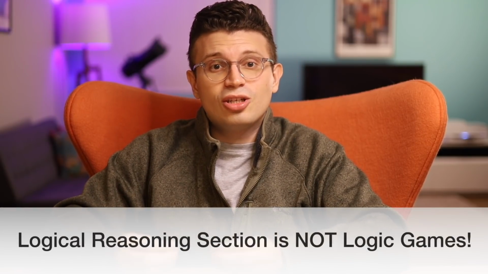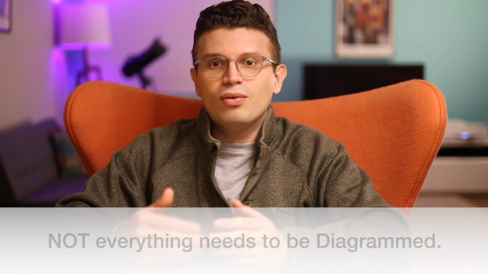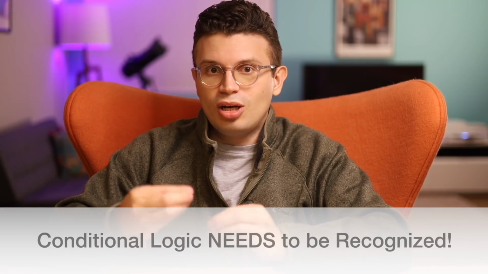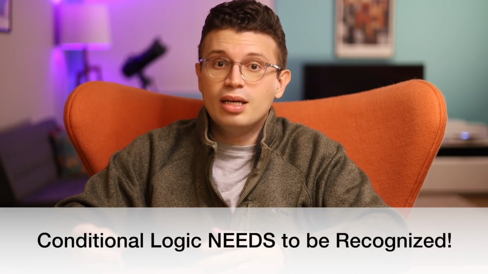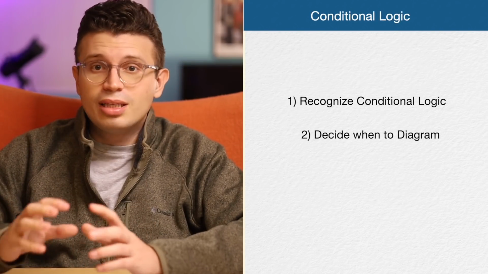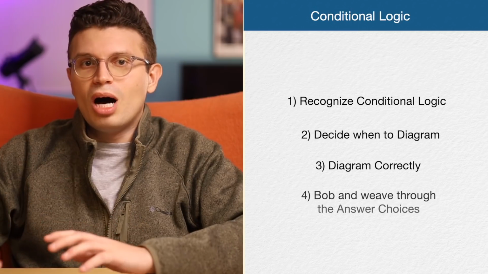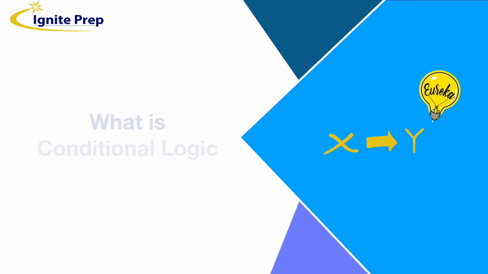You need a balance. All right, not everything needs to be diagrammed. The logical reasoning section is not logic games. I'm going to say it again. Not everything needs to be diagrammed. But at the very least, it needs to be recognized. That conditional logic needs to be recognized. Okay, so this lesson, my goal is to make sure that you can, number one, recognize conditional logic. Number two, decide when to diagram. Number three, diagram correctly. And number four, bob and weave through the answer choices.